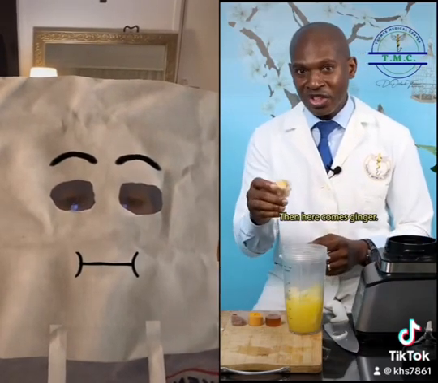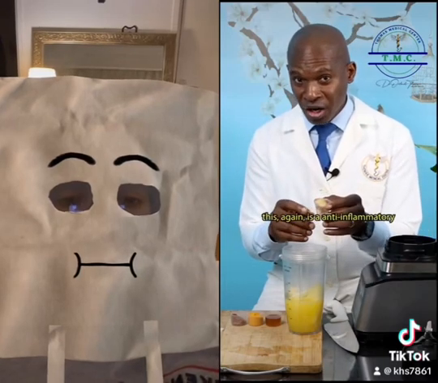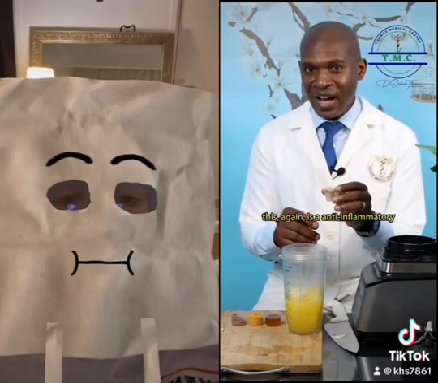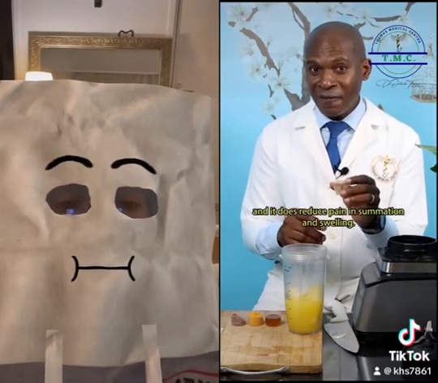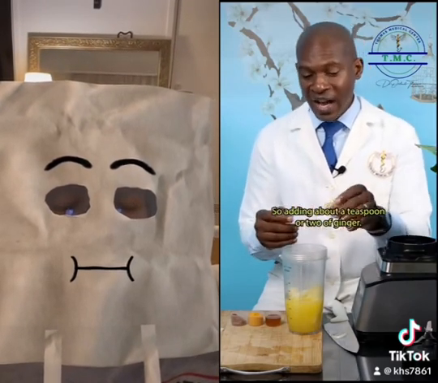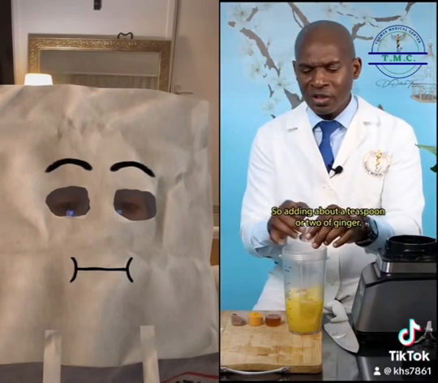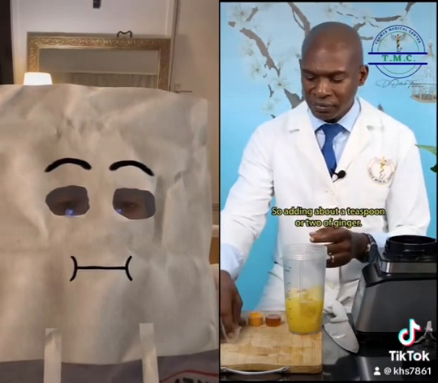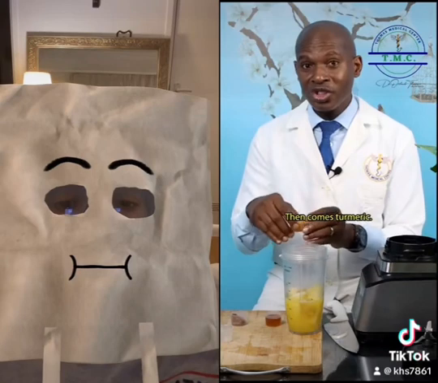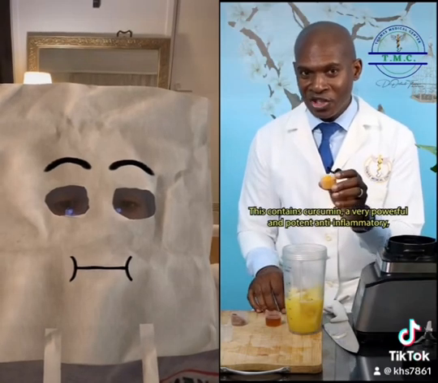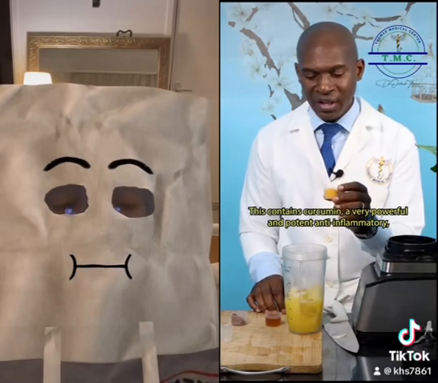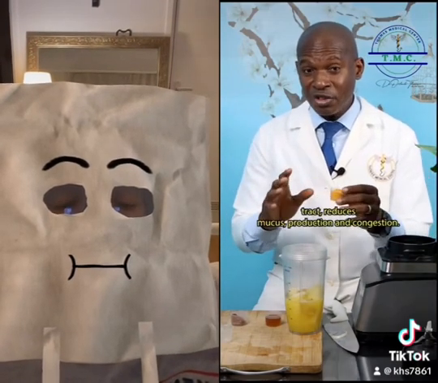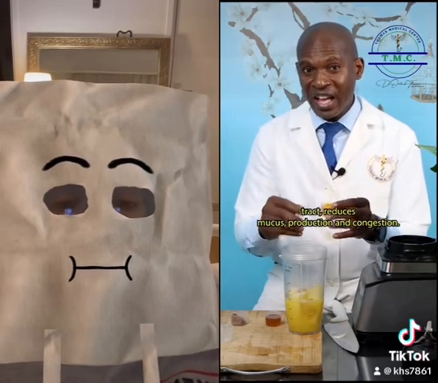Then here comes ginger. Ginger contains gingerol. This again is an anti-inflammatory, and it does reduce pain, inflammation and swelling. So we're adding about a teaspoon or 2 of cut ginger. Then comes the turmeric. This contains curcumin, a very powerful and potent anti-inflammatory, and this helps to penetrate the entire respiratory tract, reduces mucus production and congestion.